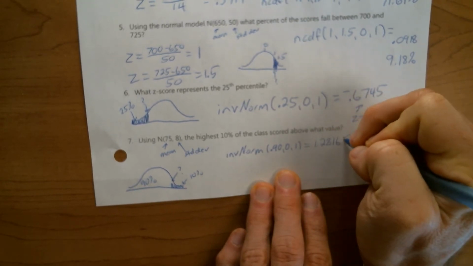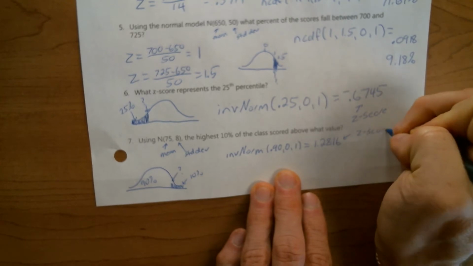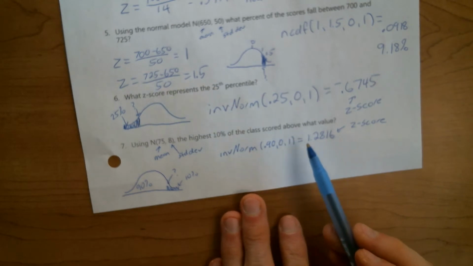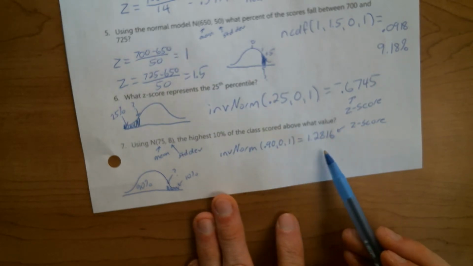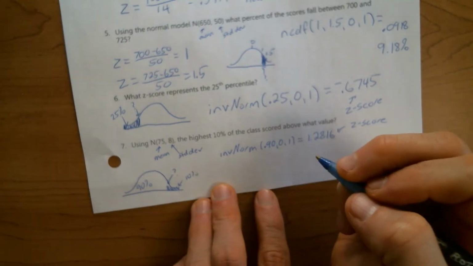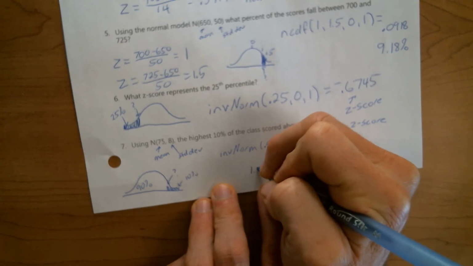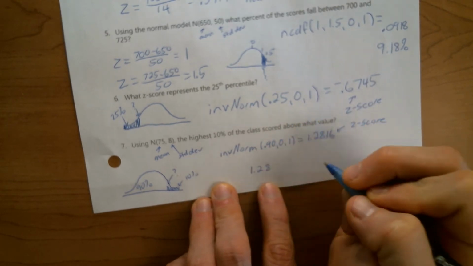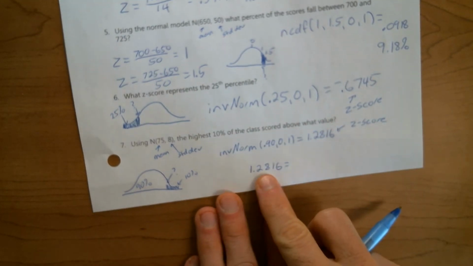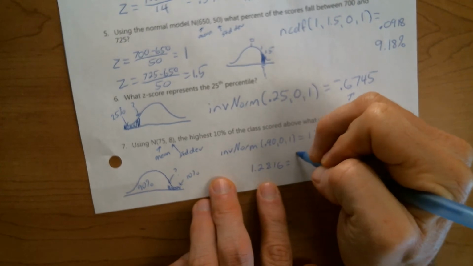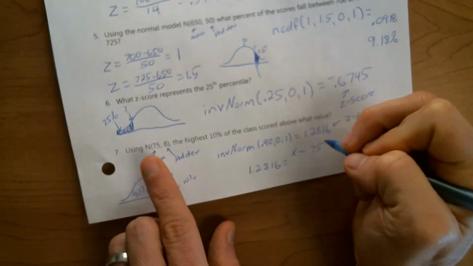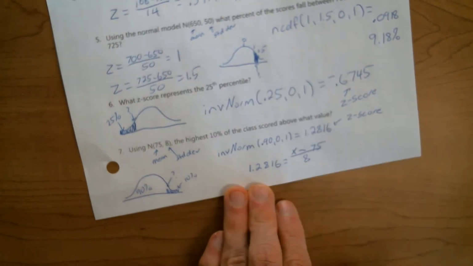All right, this right here is my z-score. Now, it wants to know the actual value, all right? They want to know what value it is. So I have to take this z-score and turn it back into its actual value. So to do that, I say, all right, my z-score formula is the observation minus the mean divided by the standard deviation. I know my z-score. I don't know the observation yet. That's what I'm solving for. I know my mean, it's 75. I know my standard deviation, it's 8.